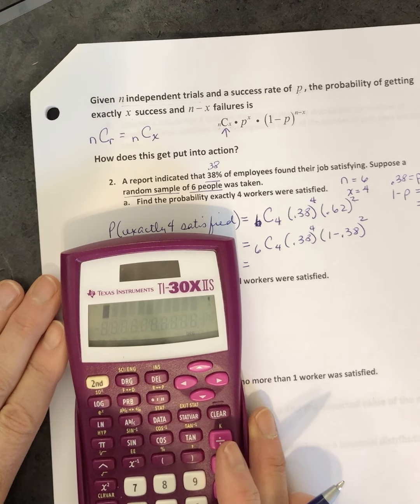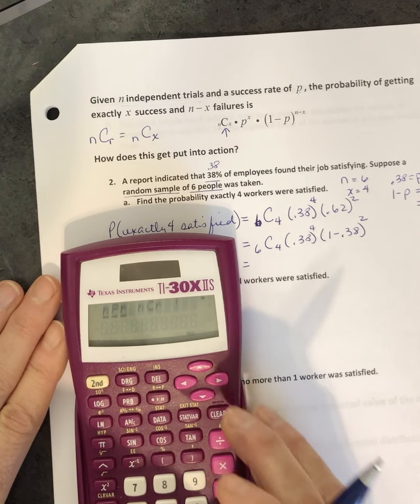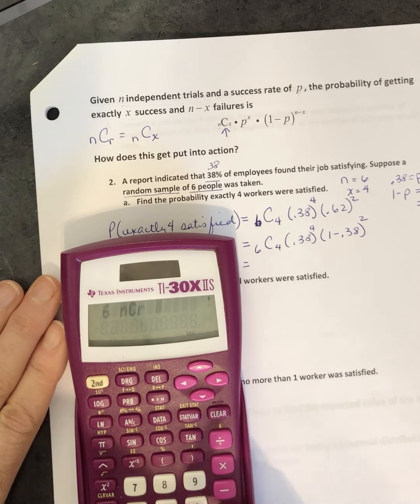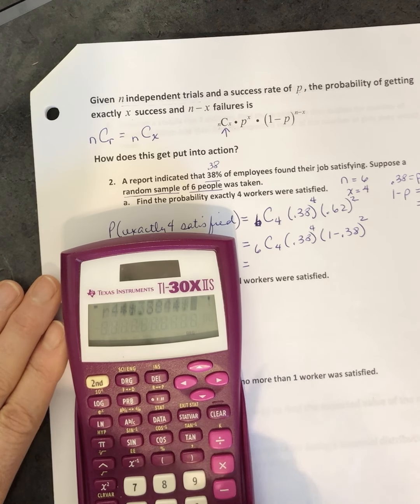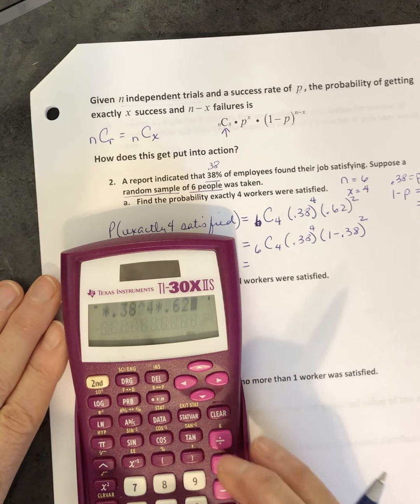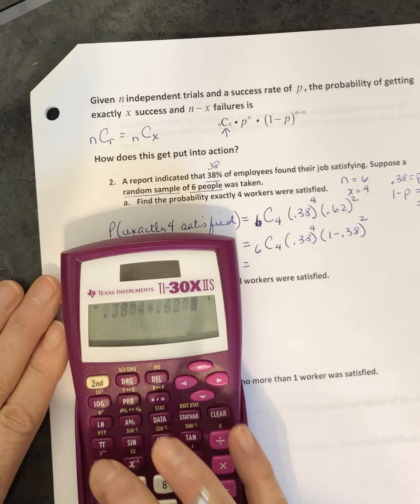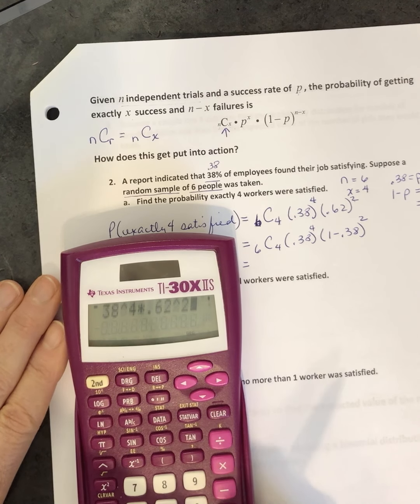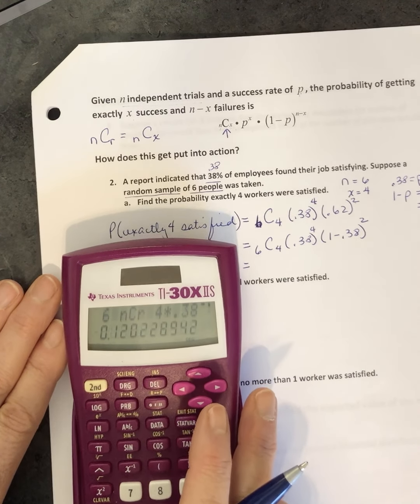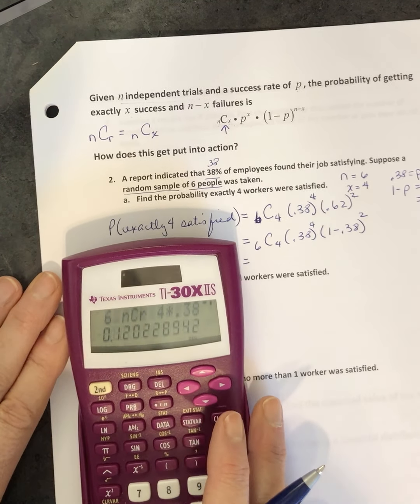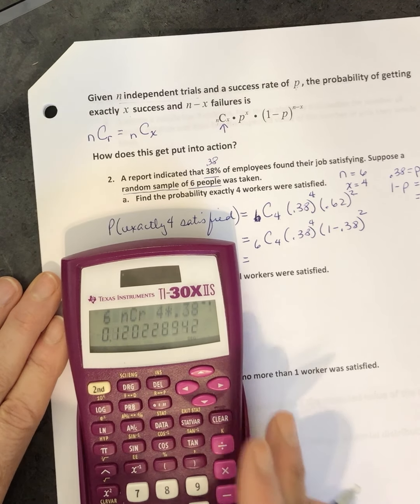So let's just see if we can get this going. I've got 6 choose 4 times 0.38 raised to the 4th power times 0.62 raised to the 2nd power. And that is not what I got on the first one. So I'm either wrong or I have an incorrect entry.